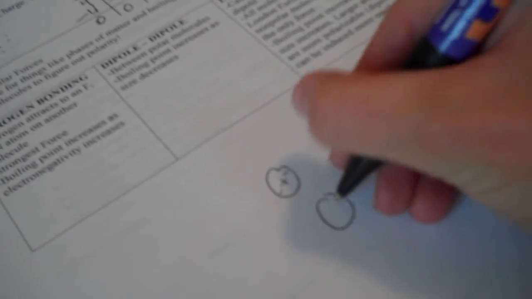London forces is opposite. London forces are caused by induced dipoles. So basically, if you have an atom, your negatives are normally evenly distributed. At some point, the electrons are moving, and you might end up with the electrons on the same side. This would be a delta negative or a partial negative charge.